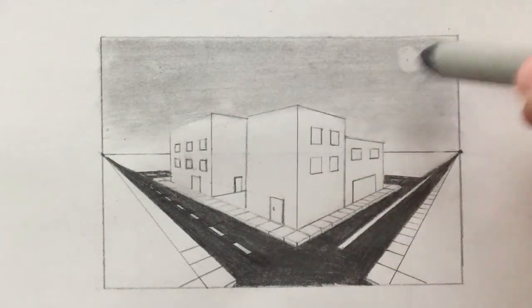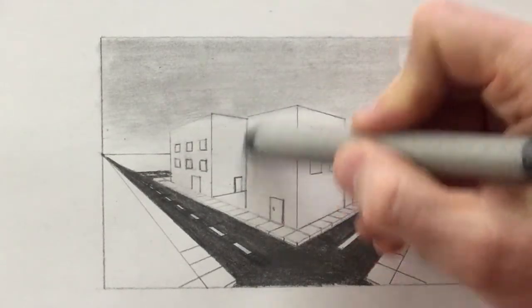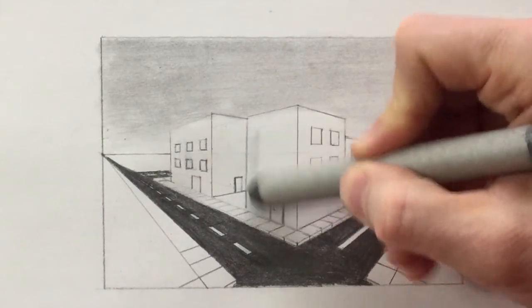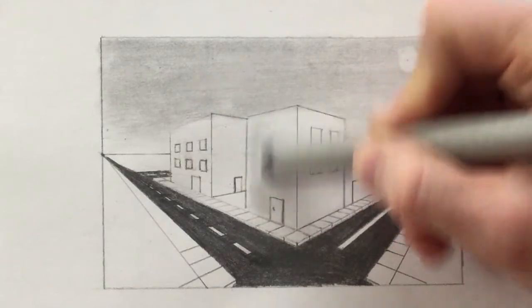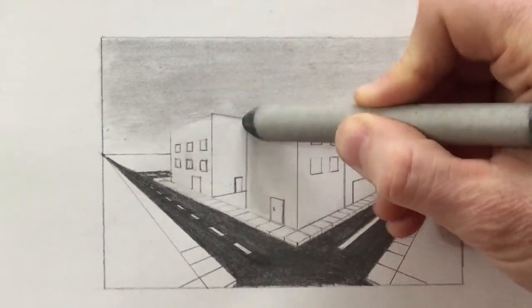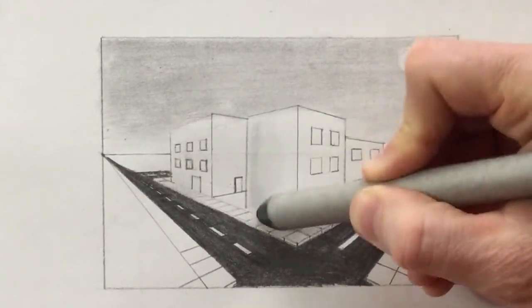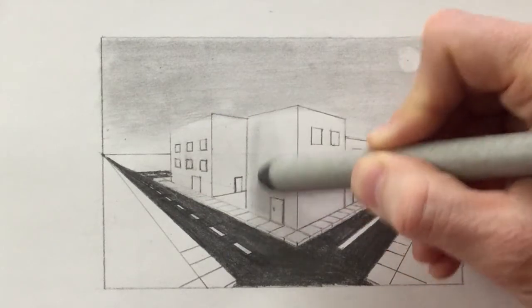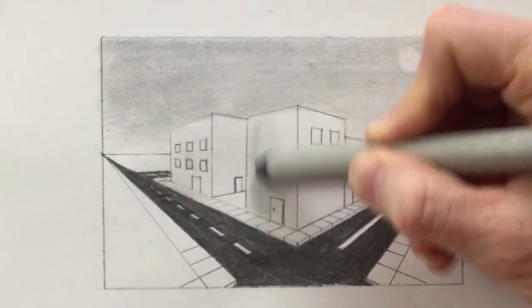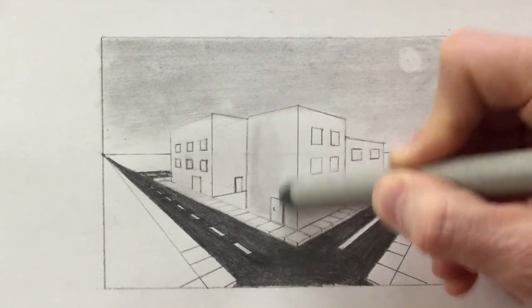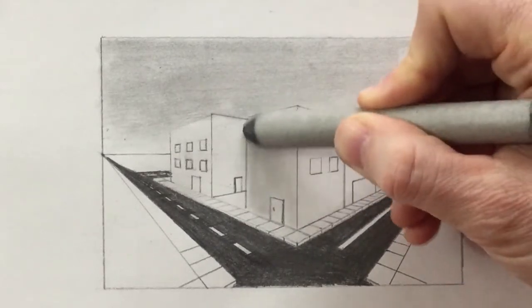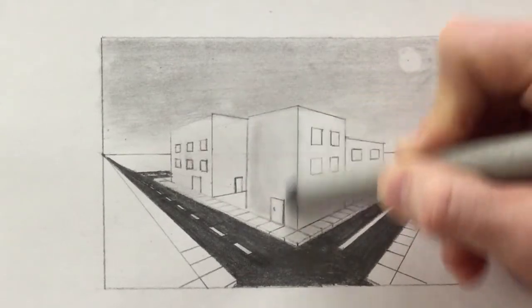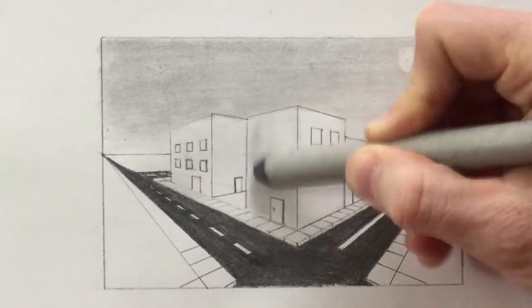So for example, if the sun's over here, it'd be darker on this side of the building here on the left. And the less white you can leave on the page, the better. Because in real life, you actually don't get a lot of whites anywhere, really. Even if you've got something like cement, like a cement barrier or even the sidewalk, you're going to have shadows and shading on it as well. So you often don't get a lot of white of the paper left over by the time you're finished.